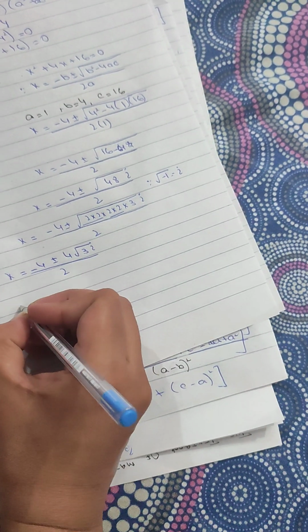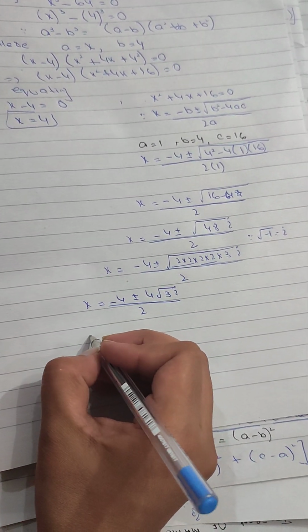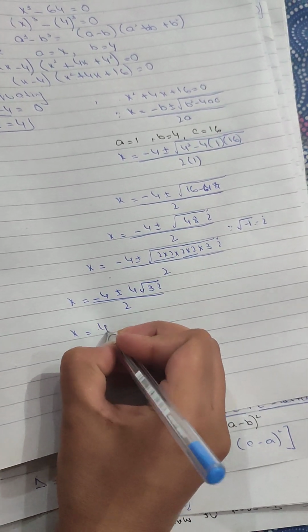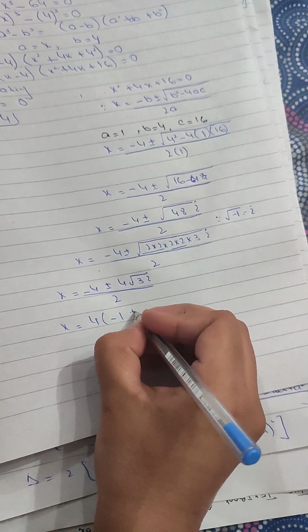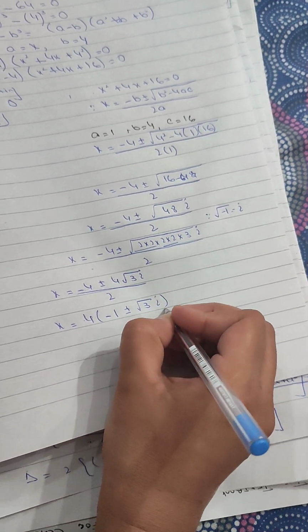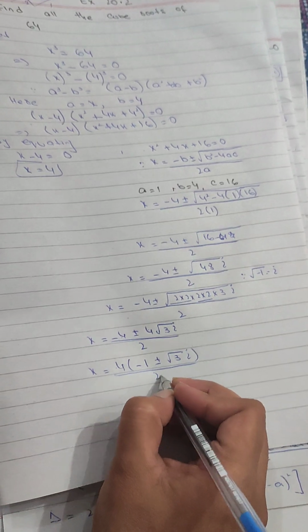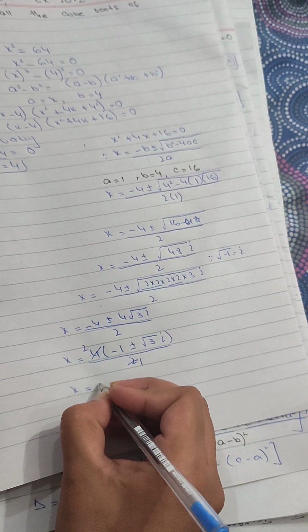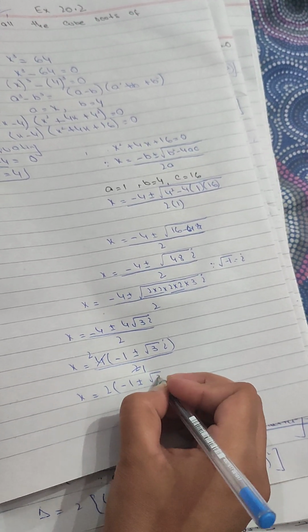If you take the common factor, taking 4 common, it will be minus 1 plus minus root 3 iota upon 2. Now you can cut this 2 by this 4, 2 twos are 4. Now you get the answer: 2 times minus 1 plus minus root 3 iota.